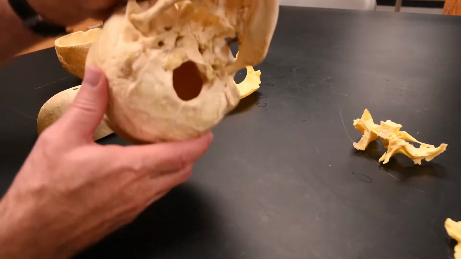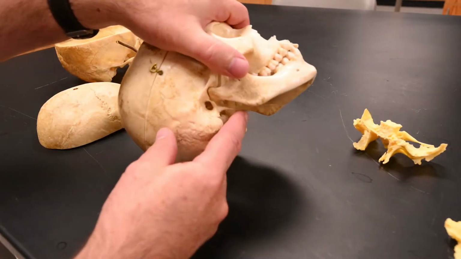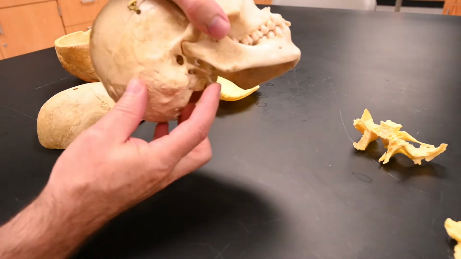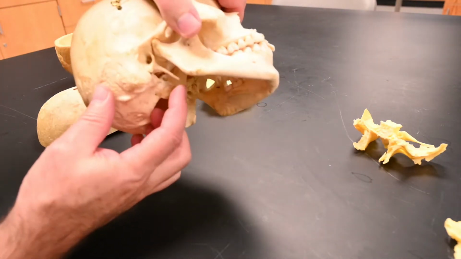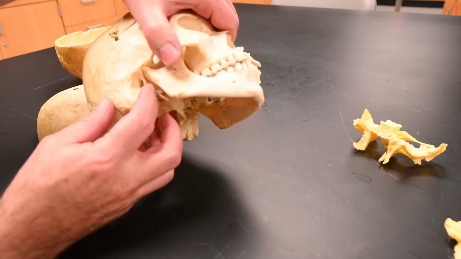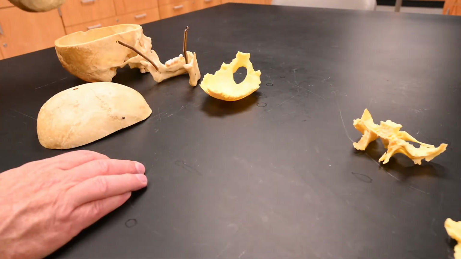Here we go, on this skull right here. It's a very prominent process hanging down underneath the temporal bone, right under the ear opening right there, this long pointed projection right here. So that's the styloid process right there. That is derived from splanchnocranium.